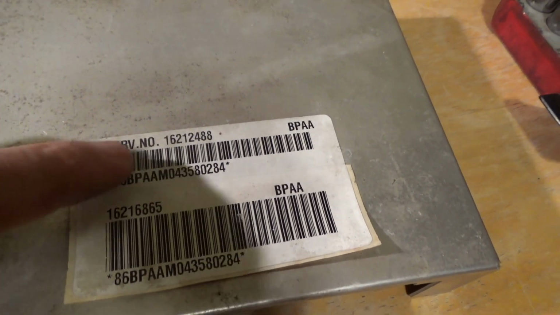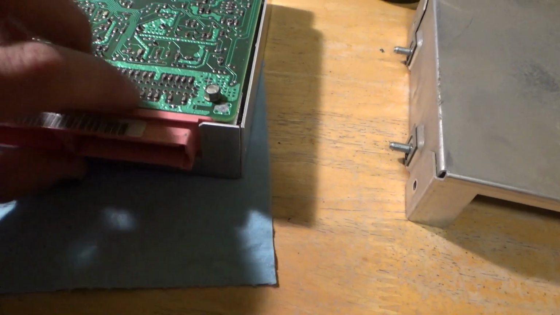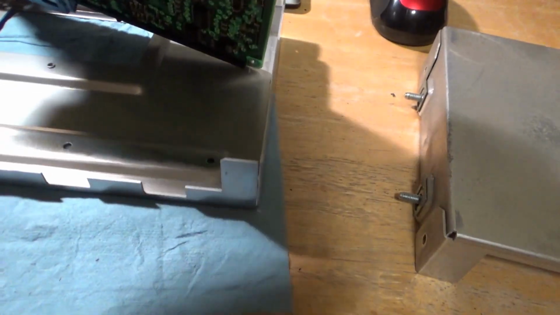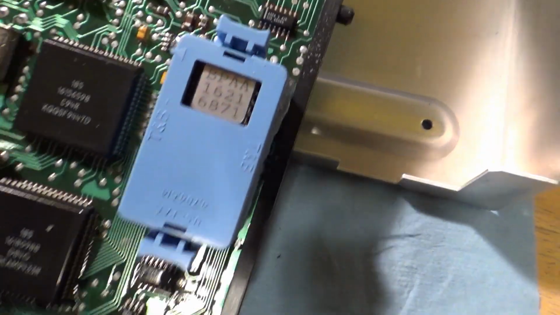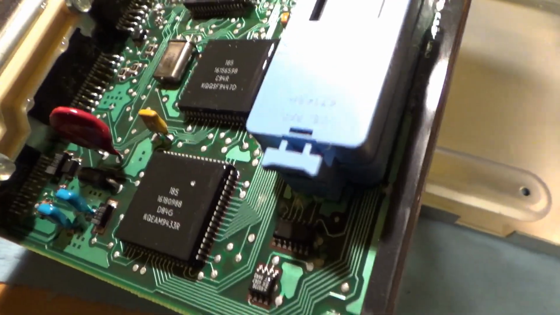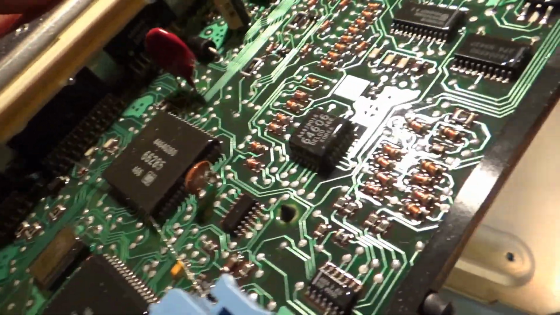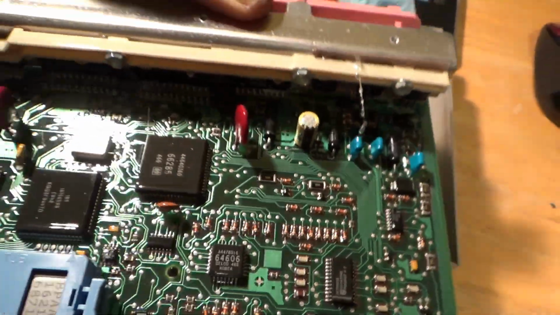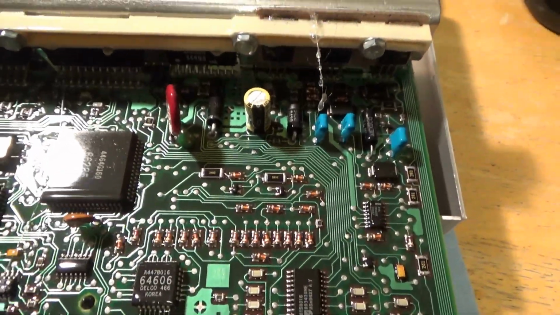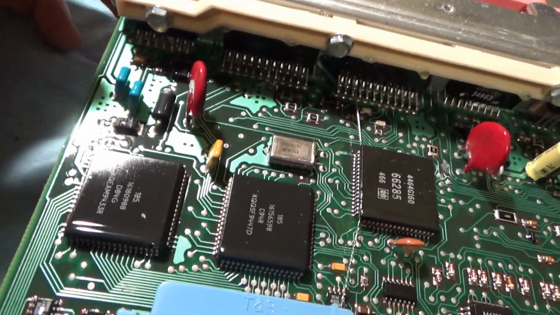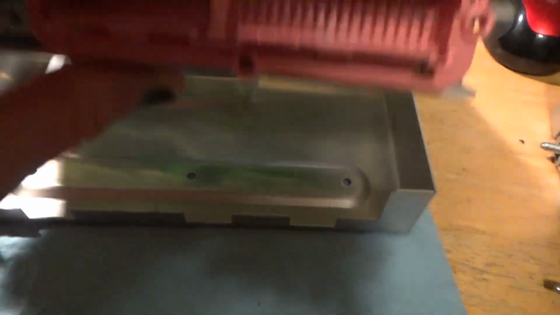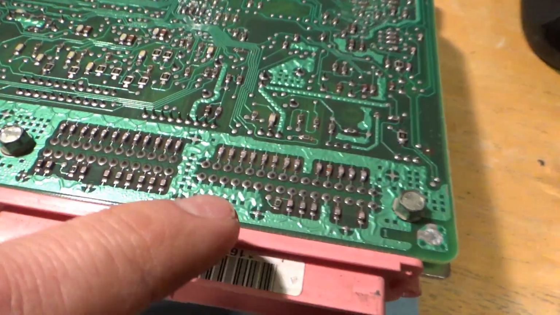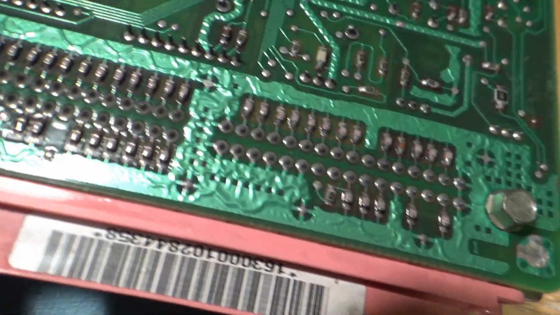There's the part number. It's the BPAA prom chip, and the prom chip is located right here. See, BPAA. Did a visual inspection on the board, and there's nothing really noteworthy. No blown caps, no burnt chips.